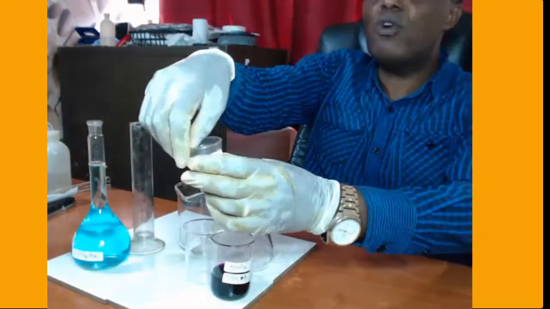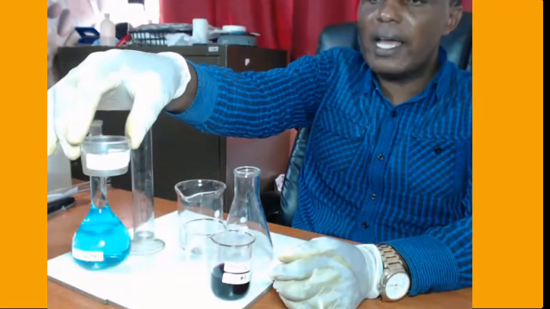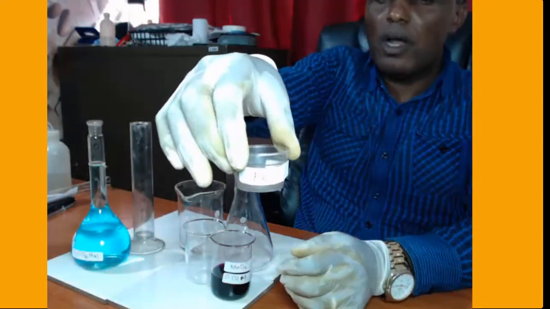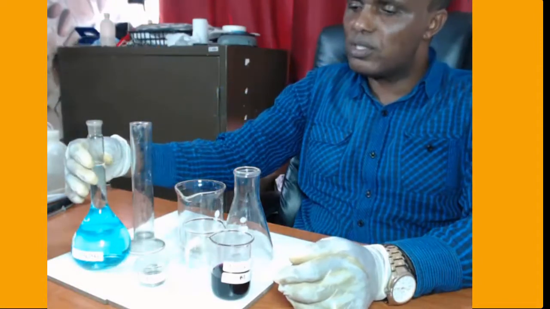Here I have got iron metal. This metal can react with copper 2 sulfate solution and release iron 2 ions.